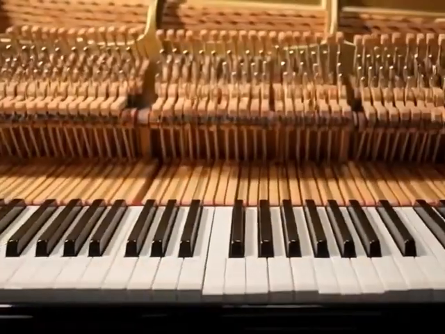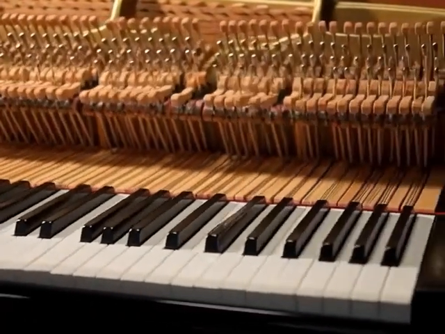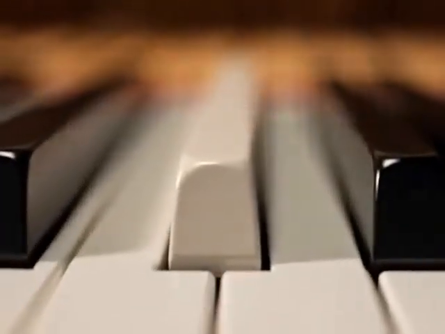The piano is another instrument that can create complex and nuanced rhythms. With its wide range of notes and dynamics, the piano is an ideal instrument for exploring rhythm and expression.